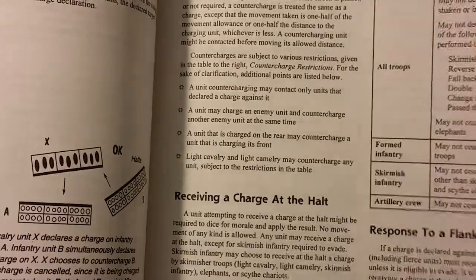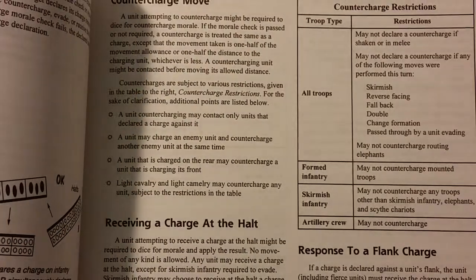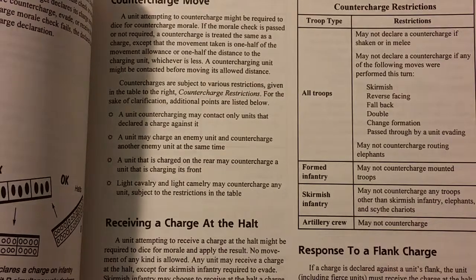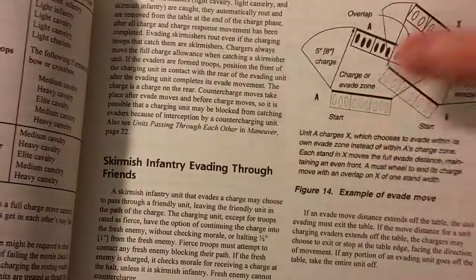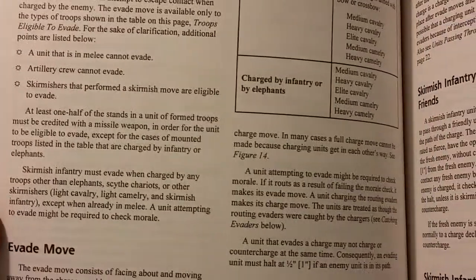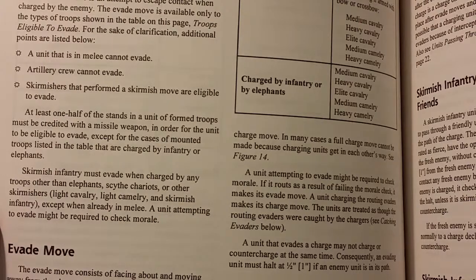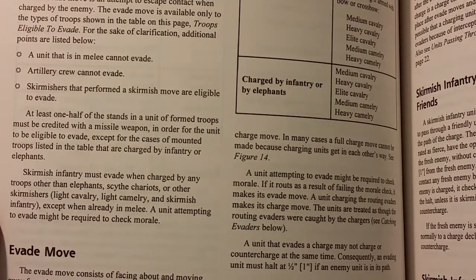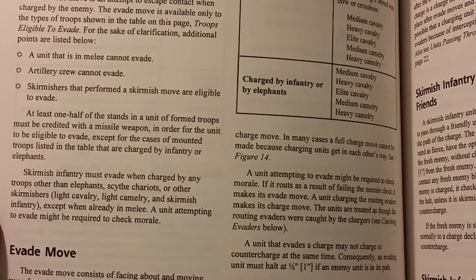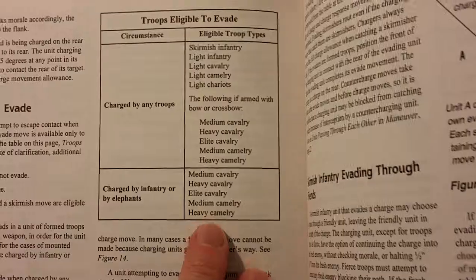More diagrams, more tables. Wow. Wow. Evasion. And again, evasion is several paragraphs and a table.